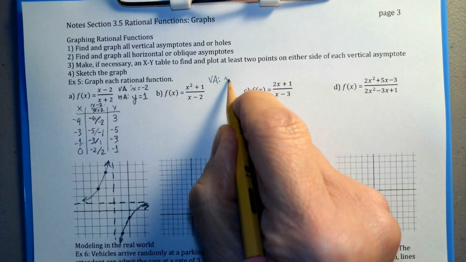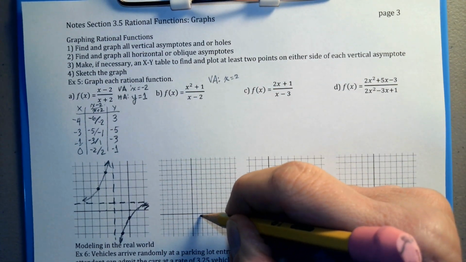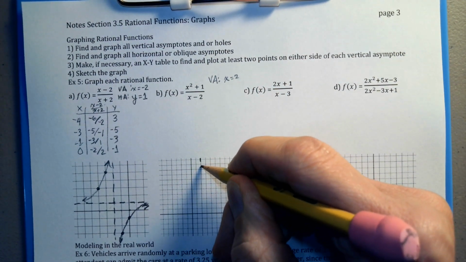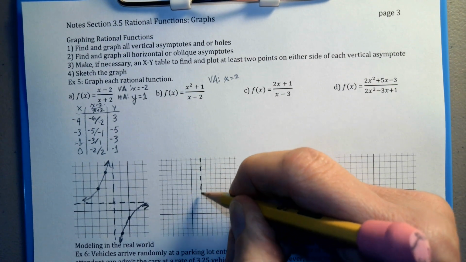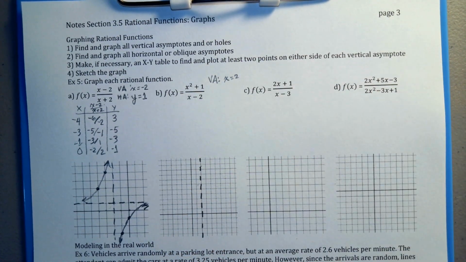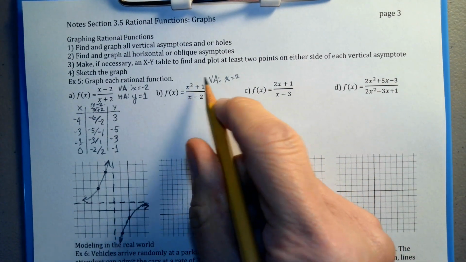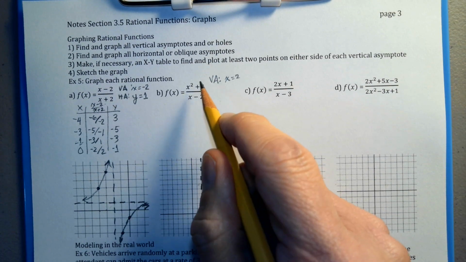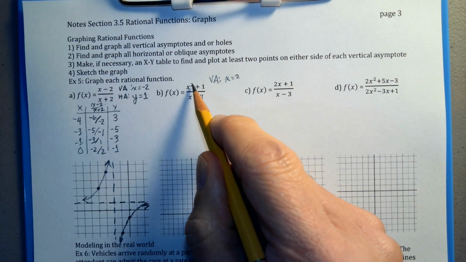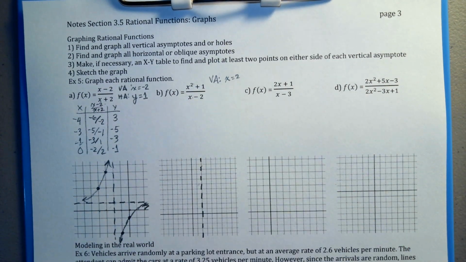Vertical asymptote is at x equals 2. So let's sketch that in. The graph paper is a little tighter here, a little smaller, but it's there at 2. And then in this case, this is case C, the third case in the previous page, where the top degree is 1 higher than the denominator.